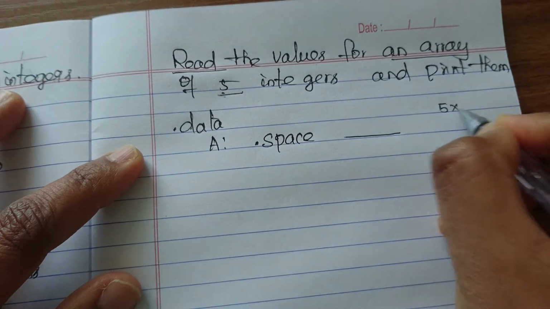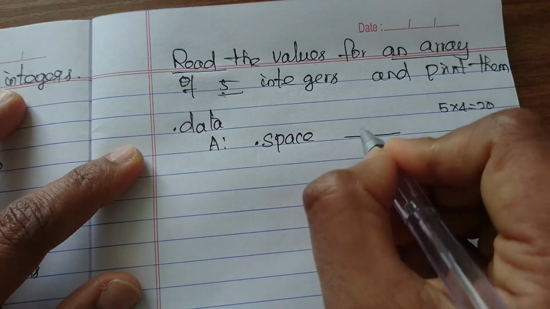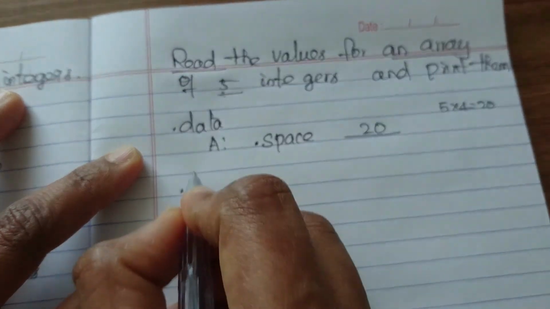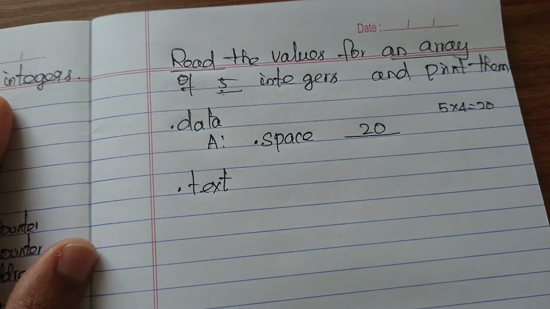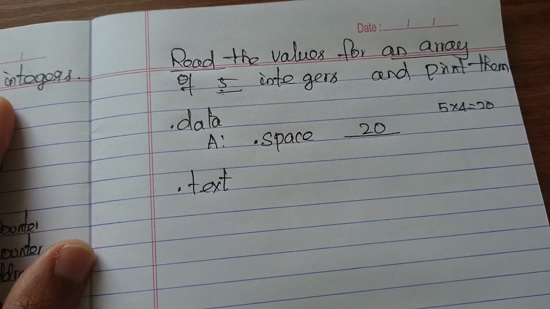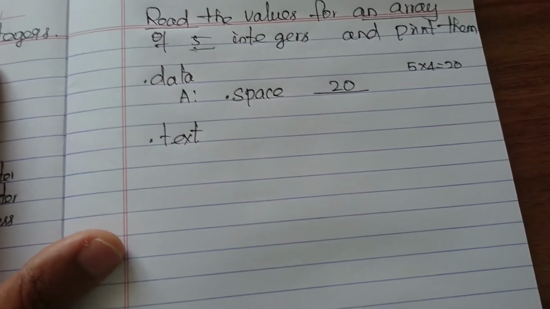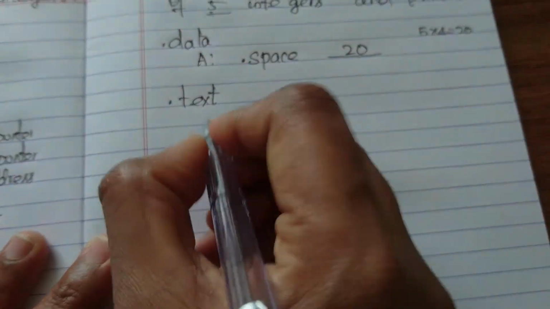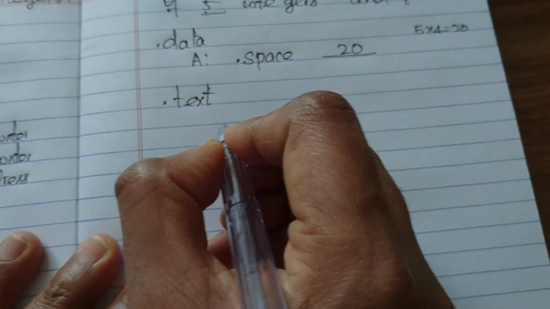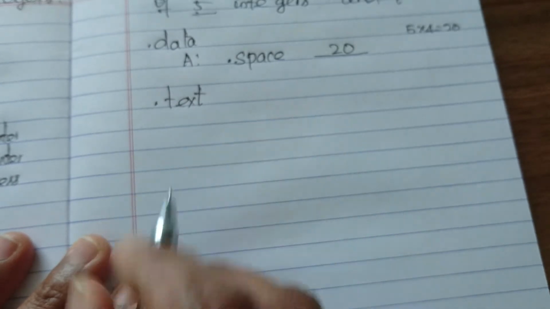So 5 times 4 is equal to 20, so we'll write 20 here. In the text directive, I'm going to read 5 elements. I can't do it one by one, so I'll write a loop and in the loop I will be reading one by one. Like in the previous example, the loop has some basic things.